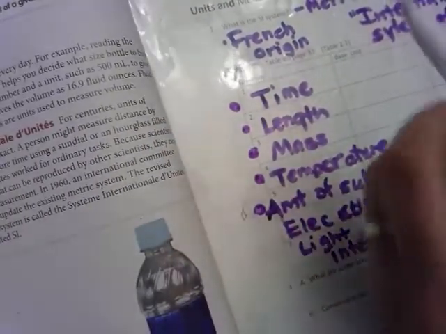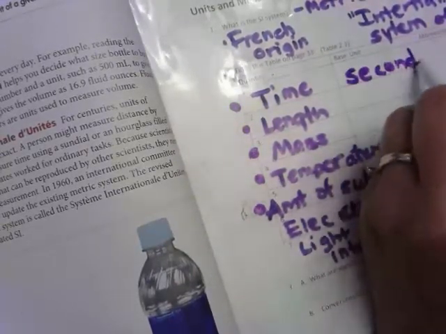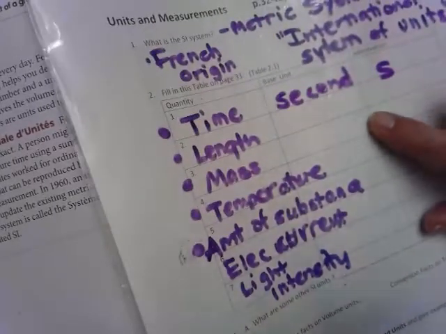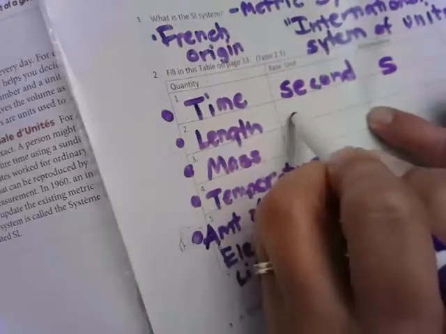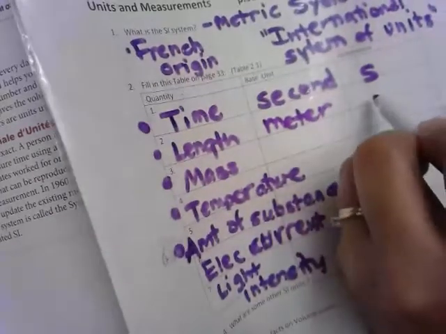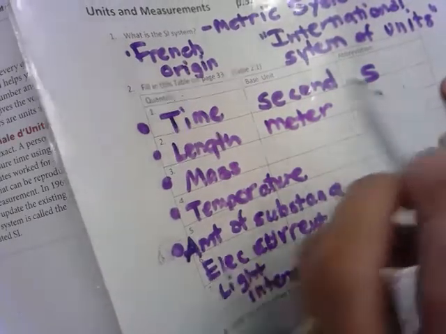And the units that it goes with is going to be second, and they're going to use a little letter S, and you're used to that one. I mean, we use seconds all the time. And then length is going to be in the meter. I'm sure you've seen and used a meter stick in your previous science classes. We're going to use a little m for meter.